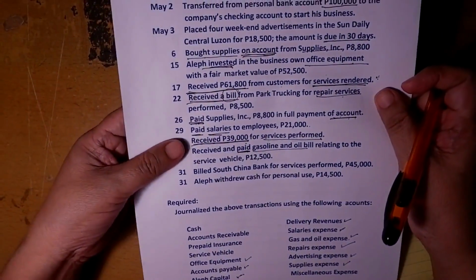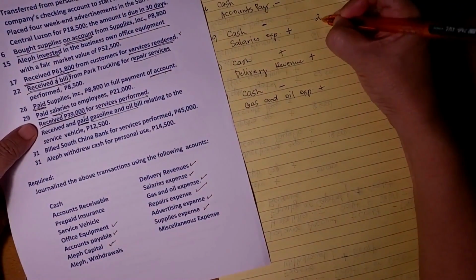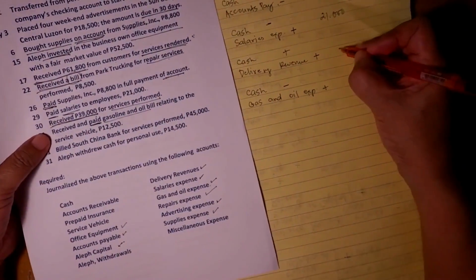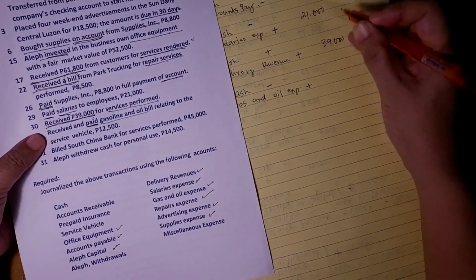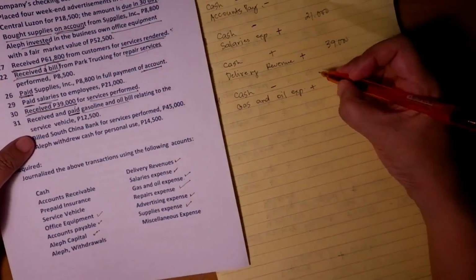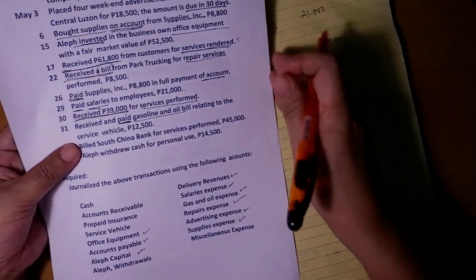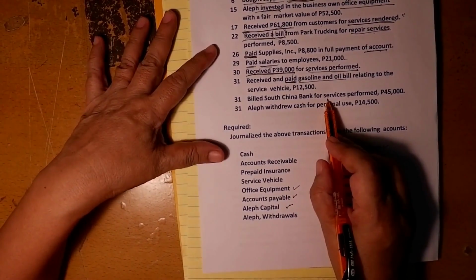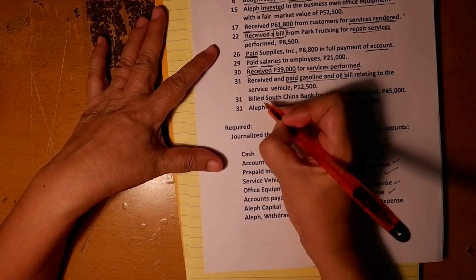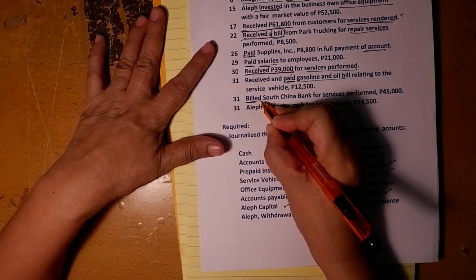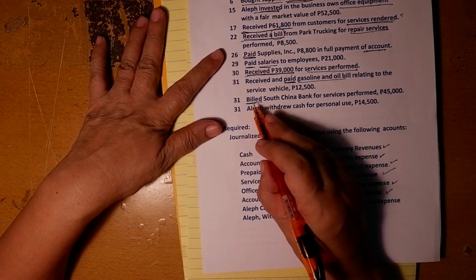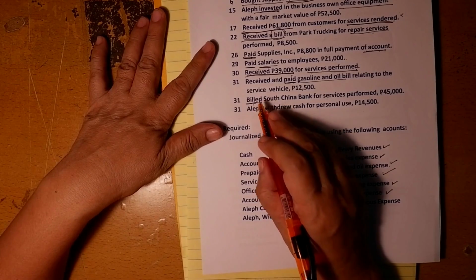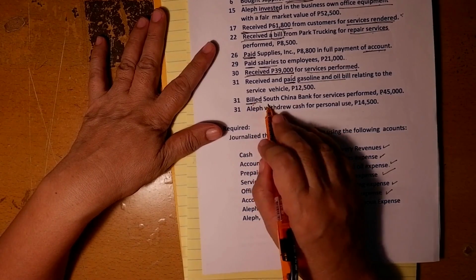So 29, that is 21,000. And then the next one, 30, that is 39,000. And this one is 12,500. Then we have 31. Billed South China Bank for services performed, 45,000. So we have again this word billed. Again, as I have said a while ago, if we have the word billed, it means accounts receivable or accounts payable. So, in this transaction, we billed South China Bank.